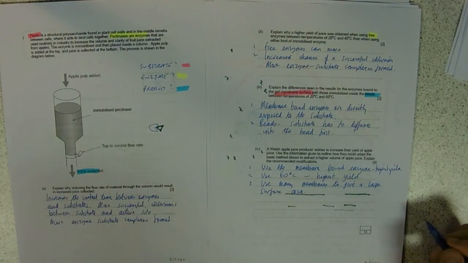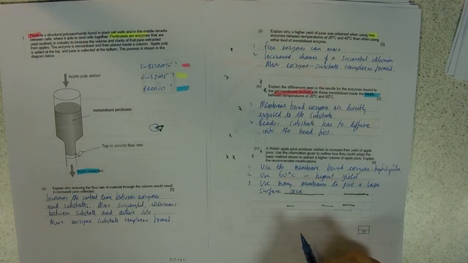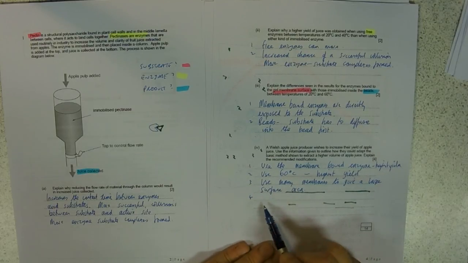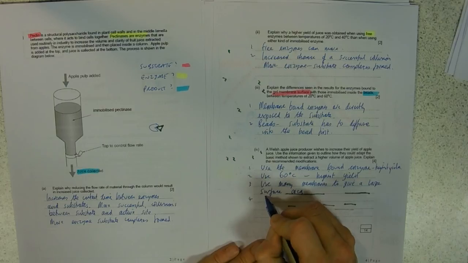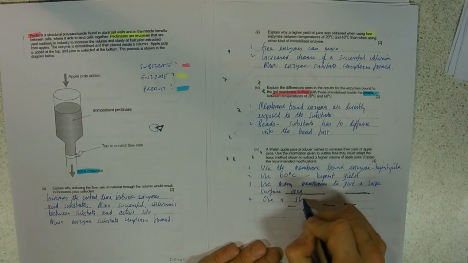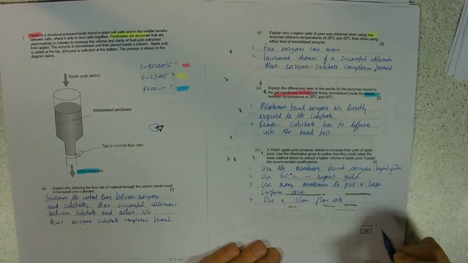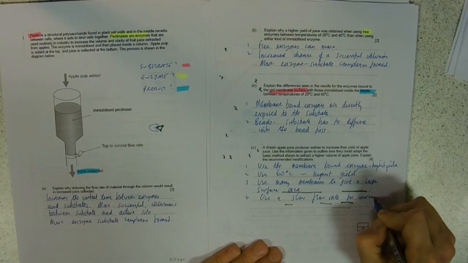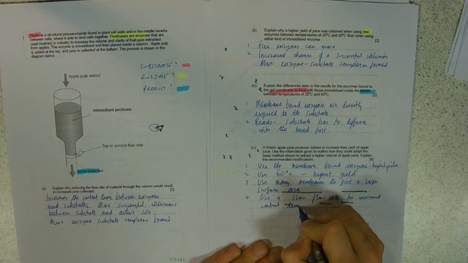It sounds easy now when you're reading the mark scheme, but it's difficult to think of in the exam. And fourth, when you're stuck for ideas, always read the question again. Use a slow flow rate for increased contact time.